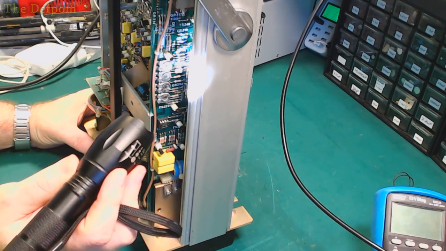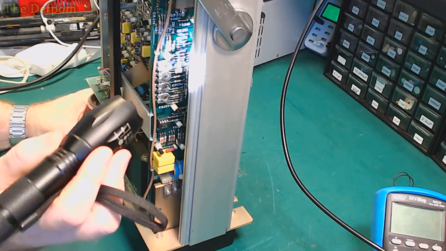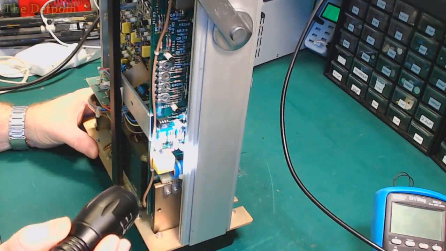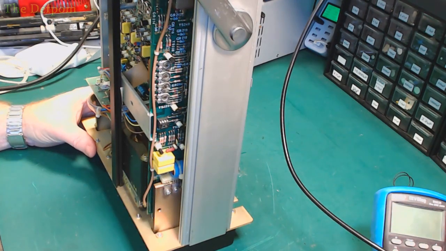which is a MC741CM. So maybe that's been replaced at some point. So those are all just basic op amps. I could just try popping them out.